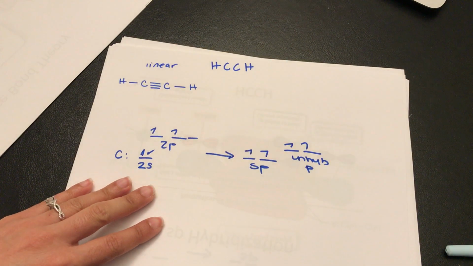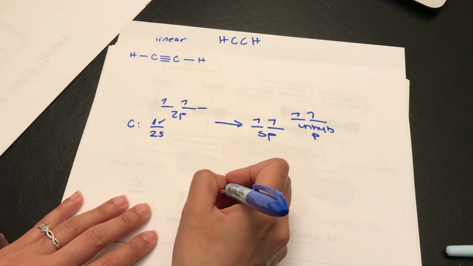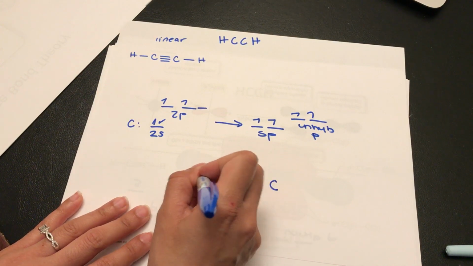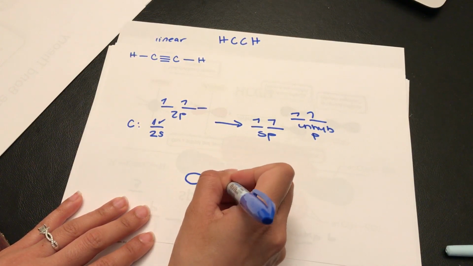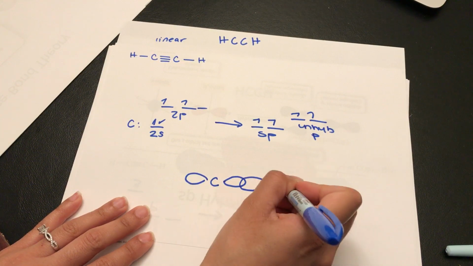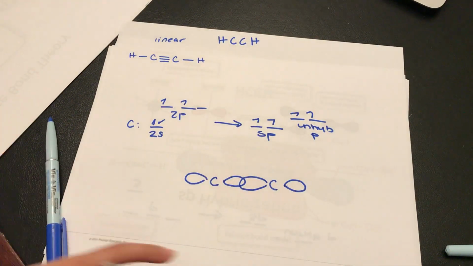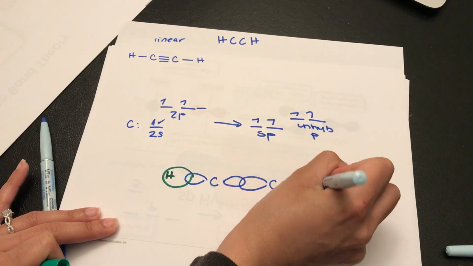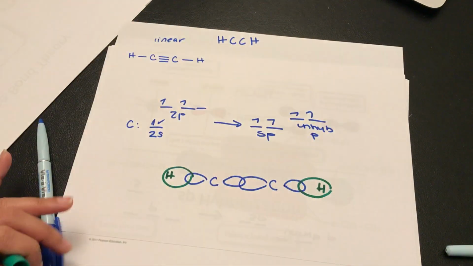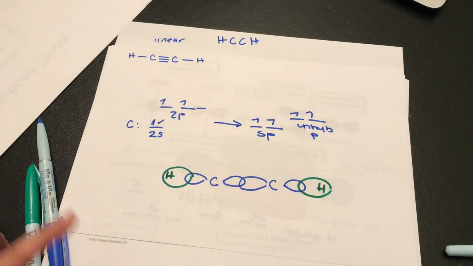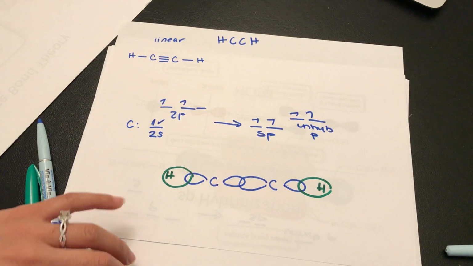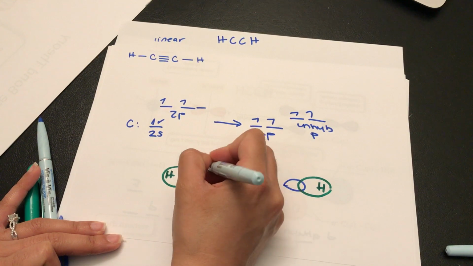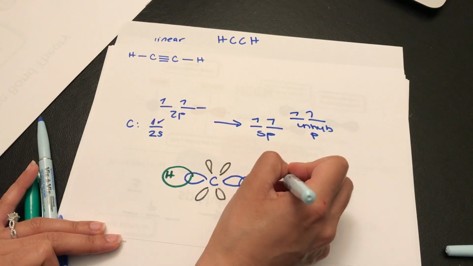bond. So then let's look at the structure. You would have carbon and carbon. You would have your sp orbital and your sp orbital, and then the sp orbital here and sp orbital here. Then you would make your bonds with your hydrogens and your hydrogen. Awesome. However, you still have 2 p orbitals left over for the carbon. You have your py, your pz for both carbons that are unhybridized.